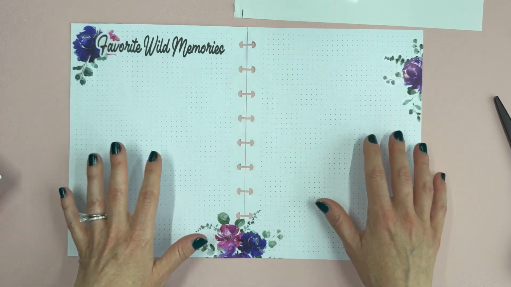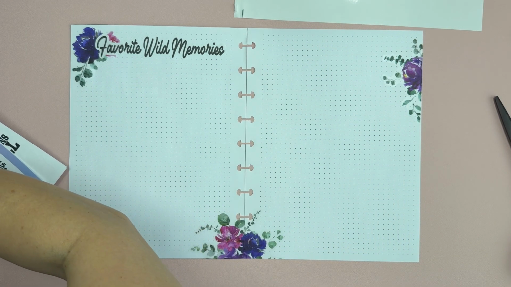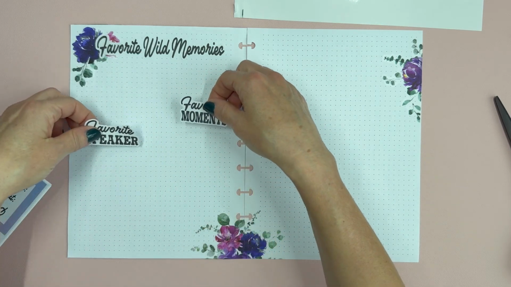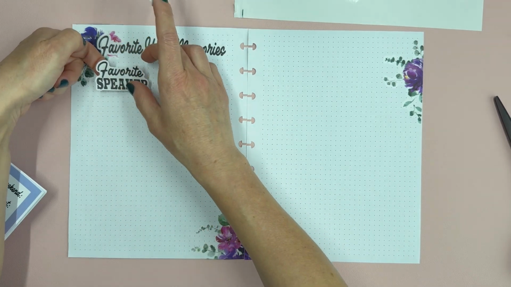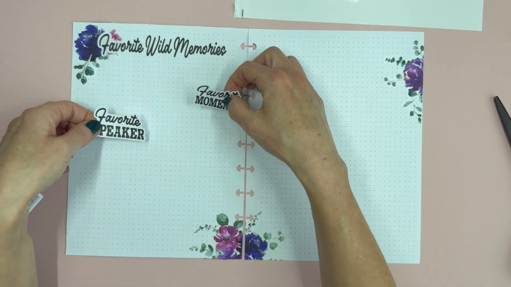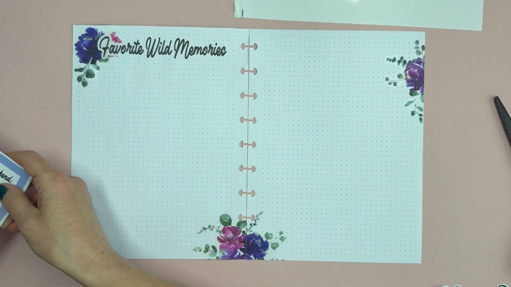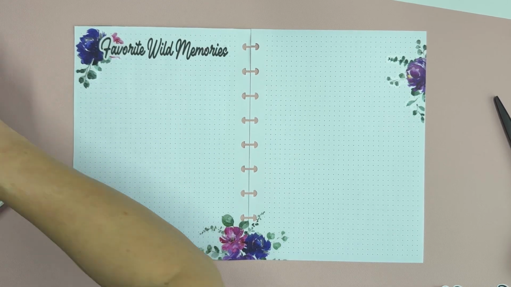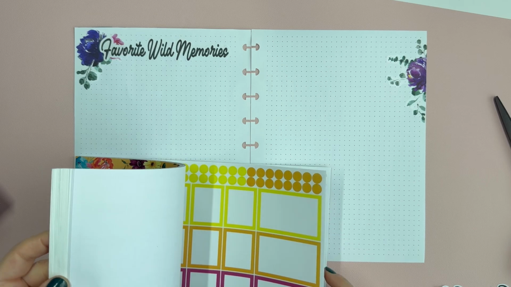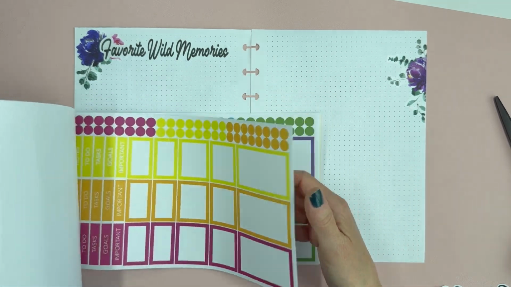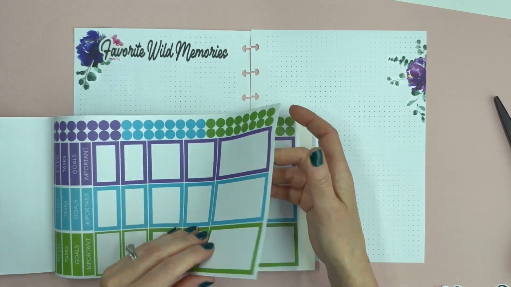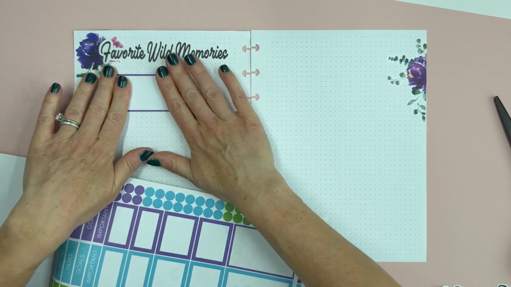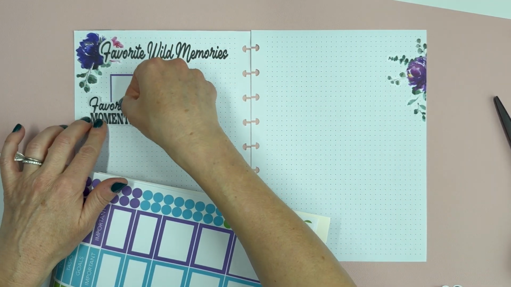The rest of these I'll use maybe coming off of different boxes. So let's take, we have favorite speaker, favorite moments. Since we have favorite wild memories up here, I don't really want to put this sticker next to that. So maybe we'll do a box and have this at the bottom of the box here. So let's see what boxes we want to use. I don't know that I want to use black boxes again. In this book, we do have boxes in here. So I think this purple is actually a pretty good purple for the spread. So for favorite moments, I think I want a larger box. So we'll do this here, and we'll put favorite moments like that.